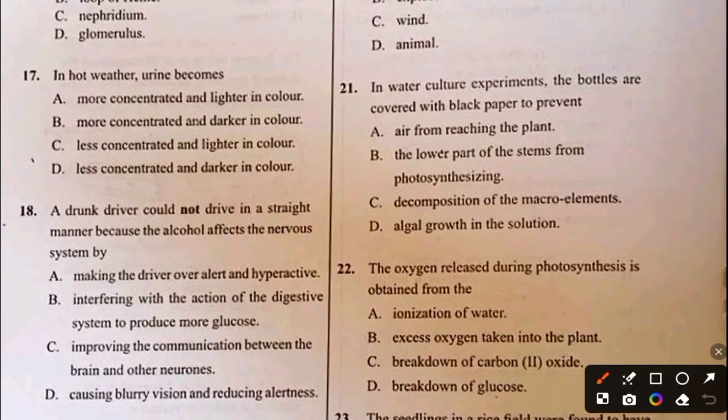Question 17. In hot weather, urine becomes A. More concentrated and lighter in color, B. More concentrated and darker in color, C. Less concentrated and lighter in color, D. Less concentrated and darker in color. The answer to question 17 is more concentrated and darker in color.